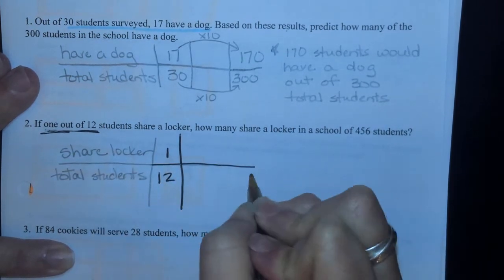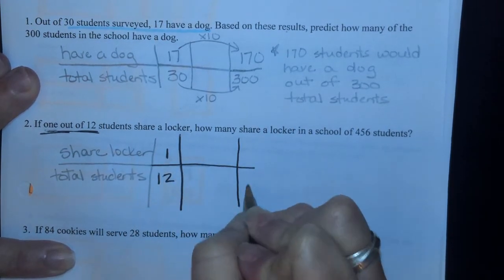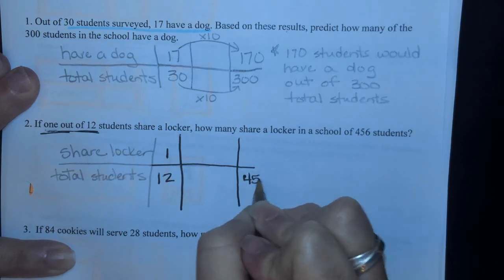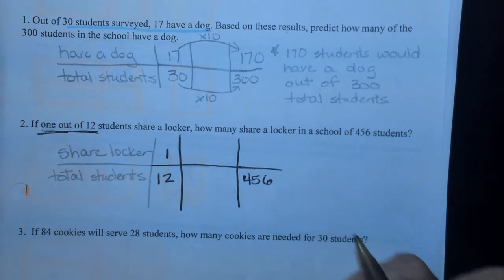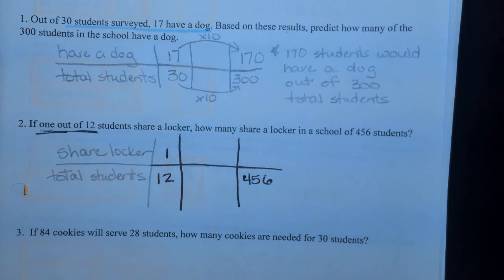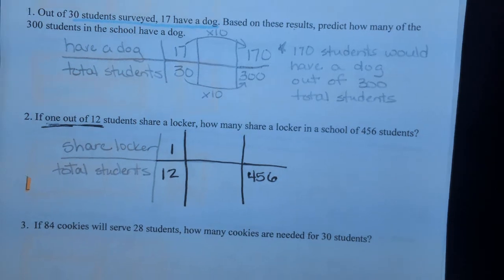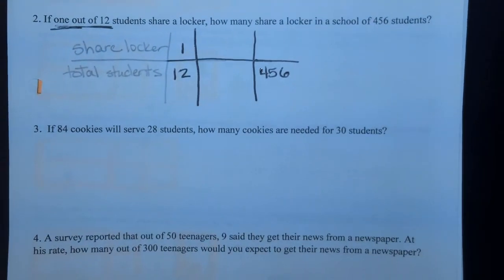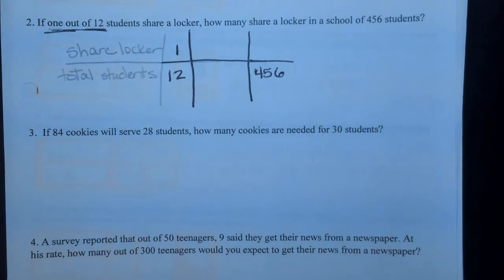Okay. And I'm trying to get all the way to 456. Now, listen, I do not know my 12s tables to get to 456. But what I would do is pull out a calculator.